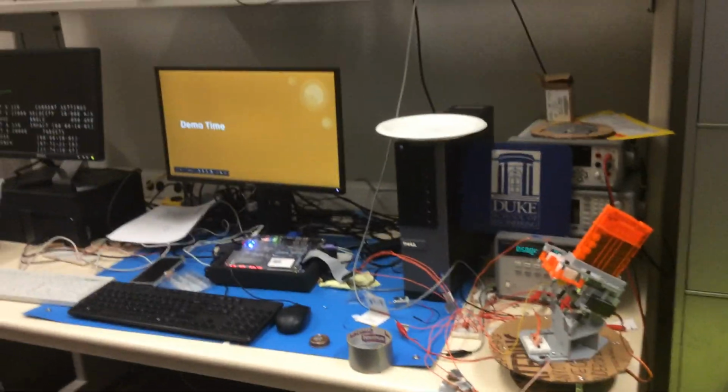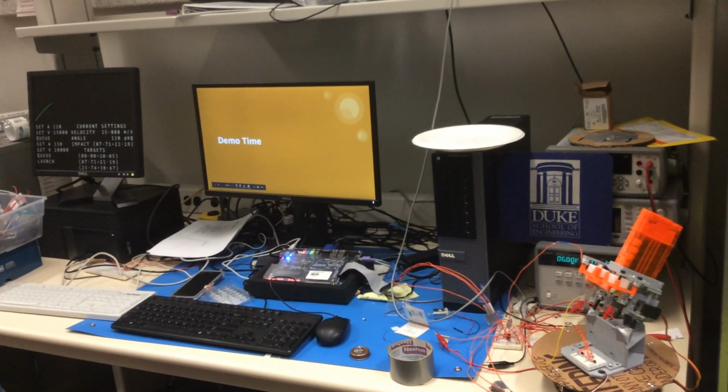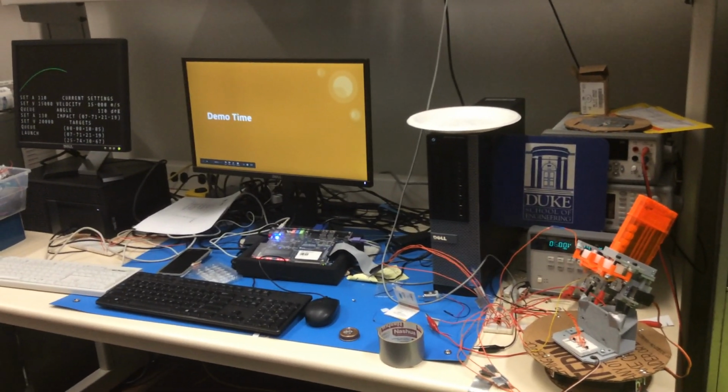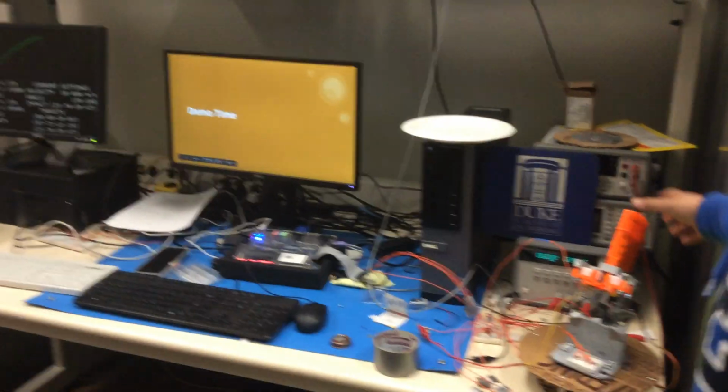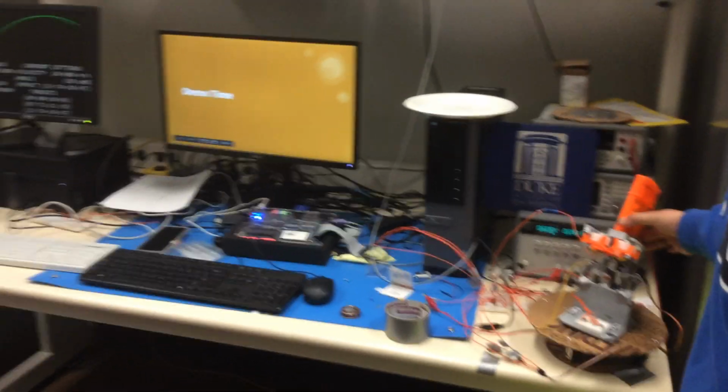So this is at 110 at angle 90, and it should shoot. Oh no, it didn't fire. Okay, it got jammed, unfortunately. We'll run it again, but you could hear the angle changing and then the bullets firing.